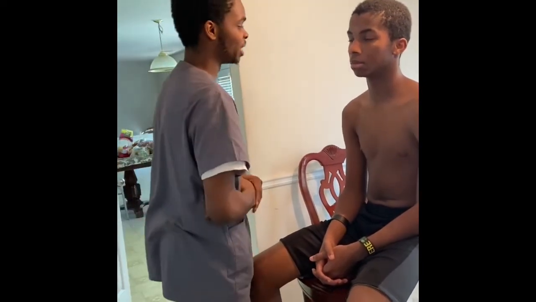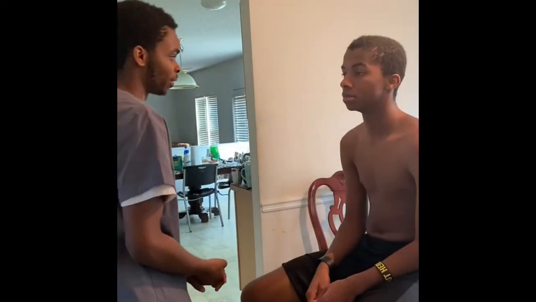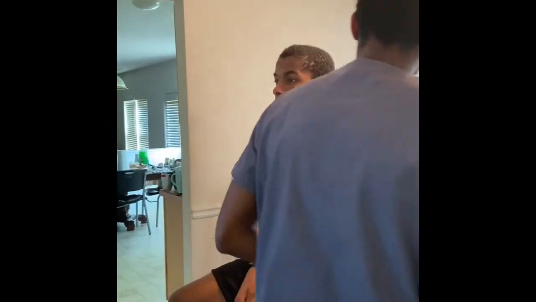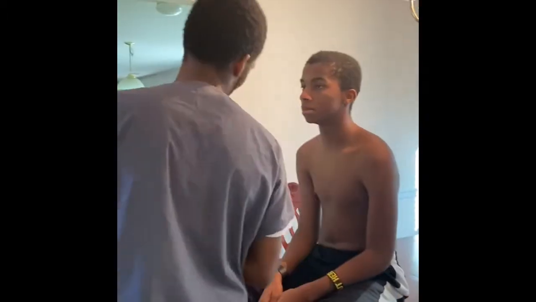So I'm going to assess the JVD. Normally I would have him at a 45-degree angle, but it appears that his JVD is intact. I'm going to be assessing your lungs. It is symmetrical, and the AP ratio is 2 to 1.